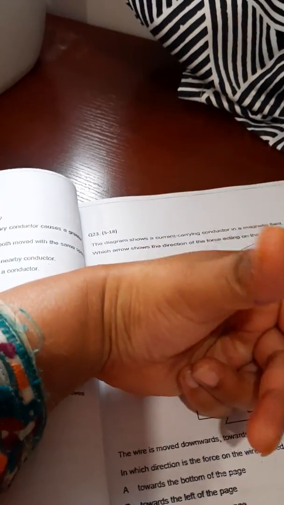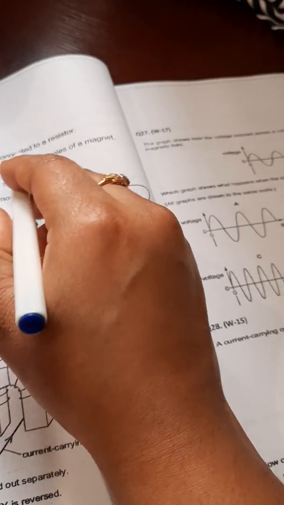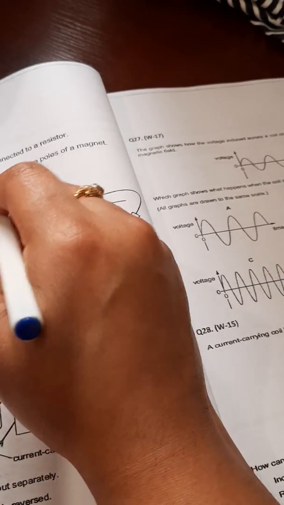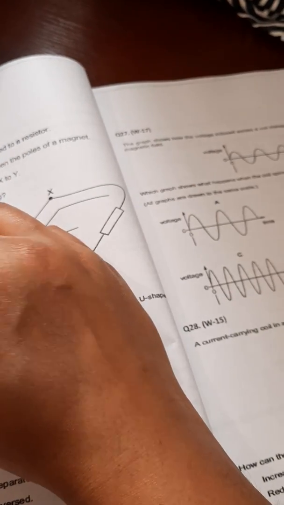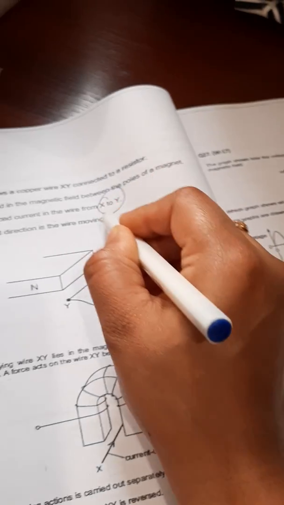If the current is downward and the magnetic field is to the south, the force is in the upward direction, towards the top of the page. Like the diagram shows, a copper wire XY is connected to a resistor. The wire is moved in a magnetic field between the poles of a magnet. There is an induced current in the wire from Y to X.